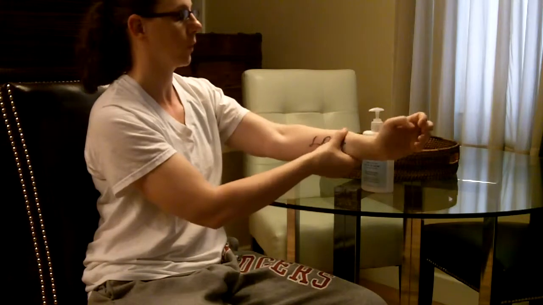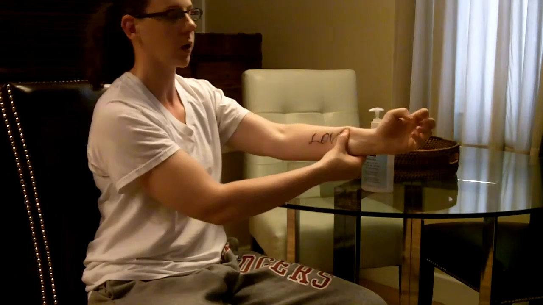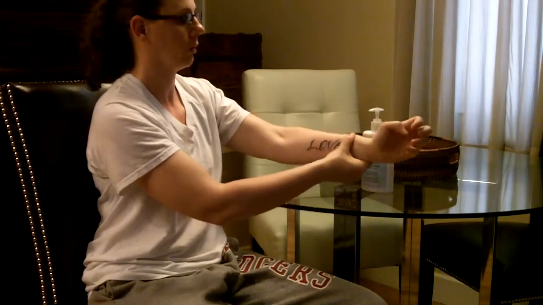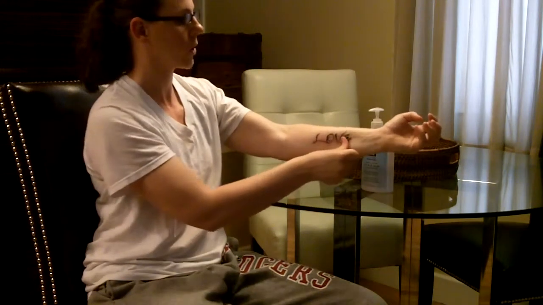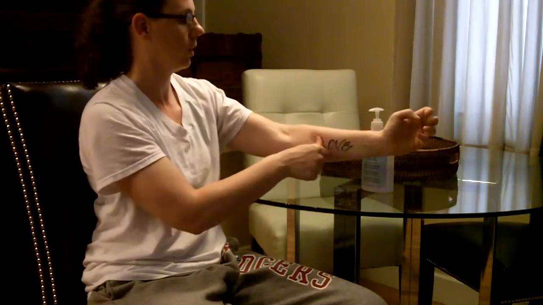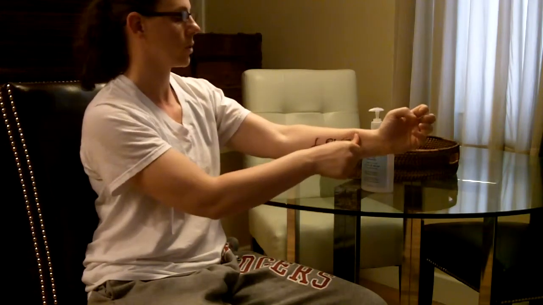You want to do this a couple times a day because the more you can break up the scar tissue, the faster the healing process will be. So go all directions, apply just a little bit of pressure, and then eventually that will start to heal itself.